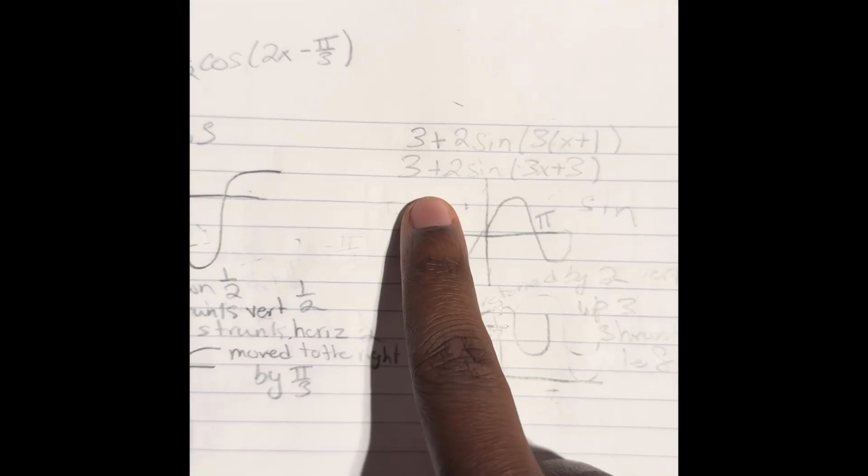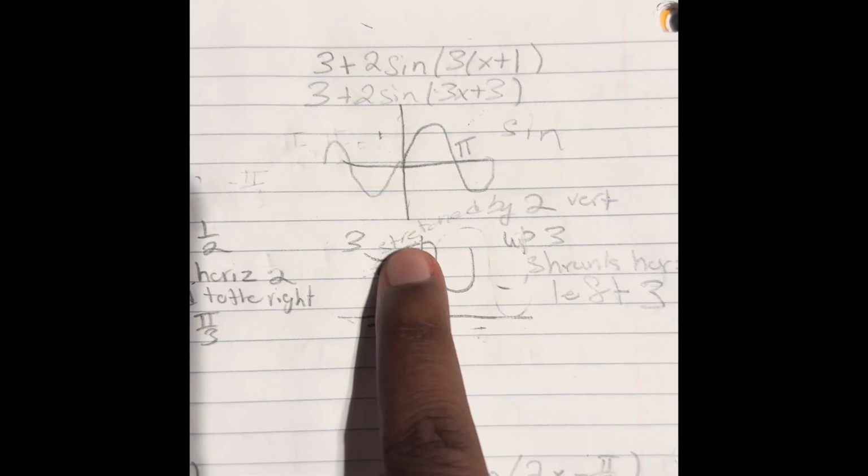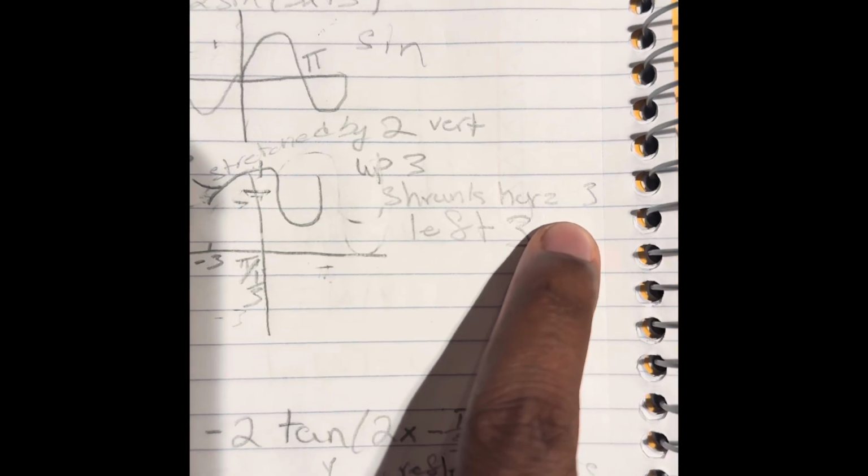Now to move on to B, we have this 3 plus 2 sine of 3 into x plus 1. I did the math, and then I factored it in, and it's turned into that. It's a regular sine graph. I stretched it vertically by 2, went up by 3, and then shrunk horizontally by 3 as well. And then we went left by 3. And that's problem number 1.